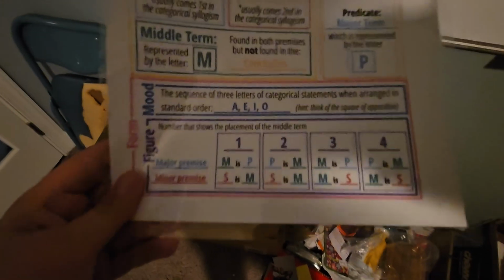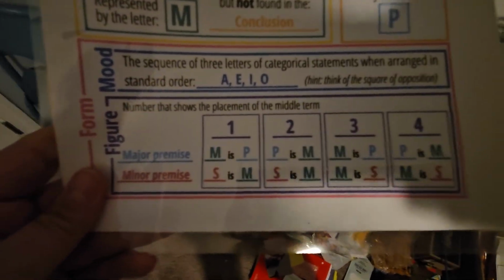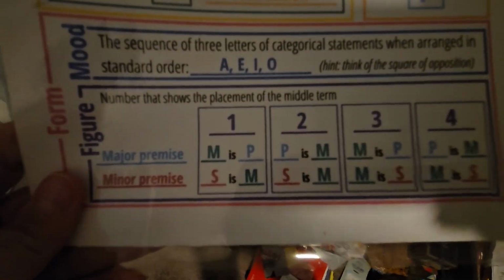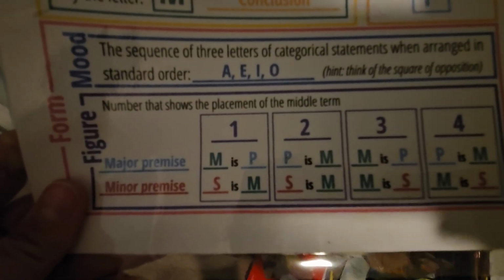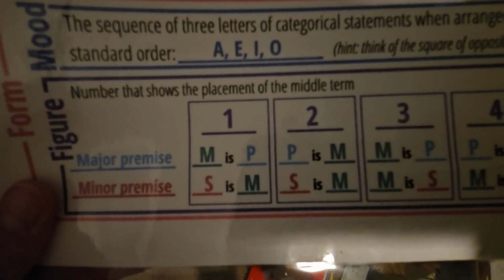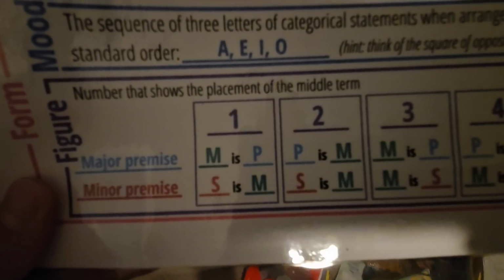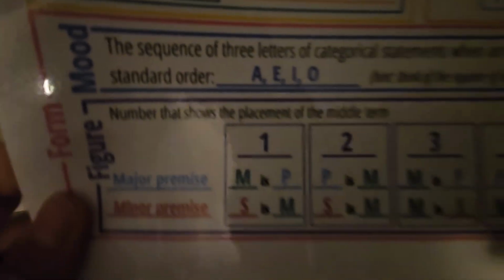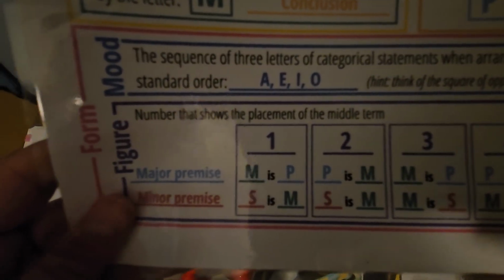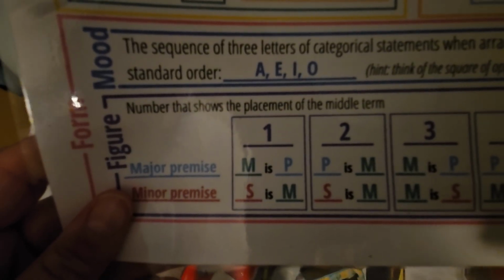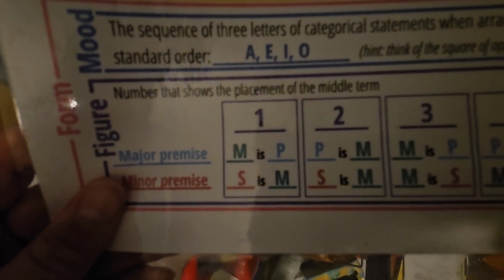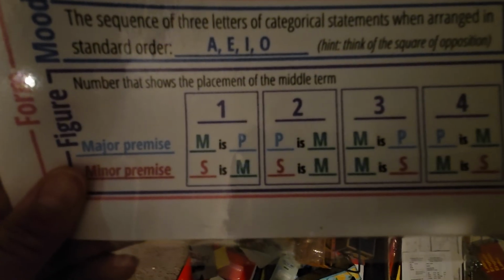The next thing that we learn is figure. And on the bottom of this chart, you'll see figure. You'll notice that for a figure, we have, remember, M means middle statement, P means major, S means minor. If you just keep that in mind, then you'll know what you're looking at. So we want to focus on the middle statements on these.